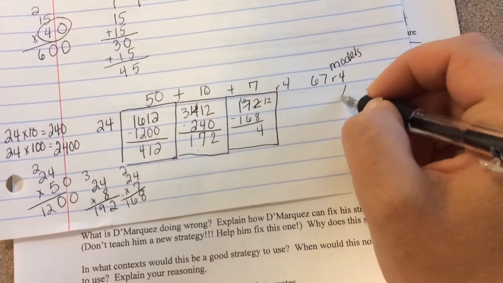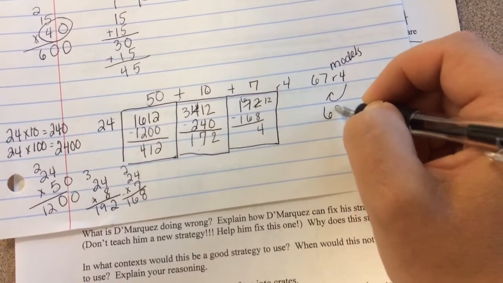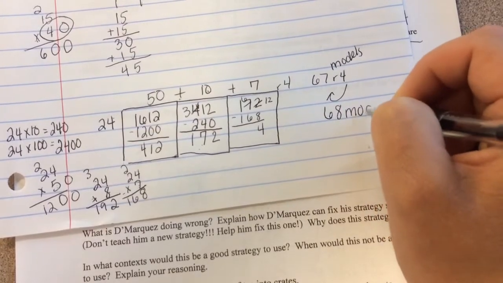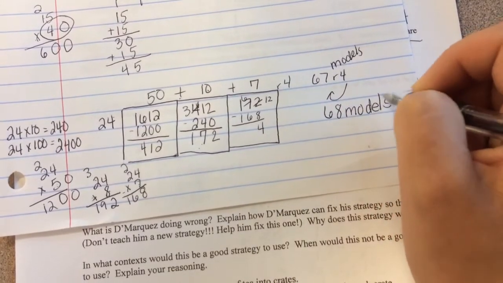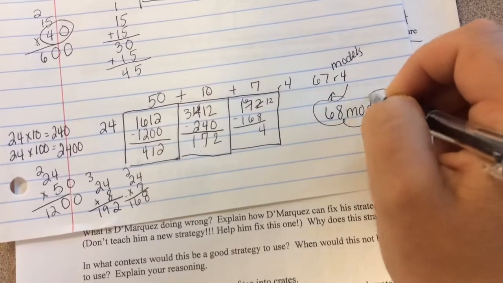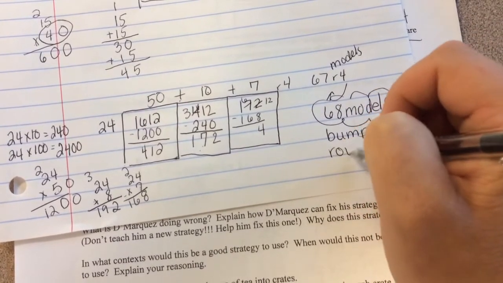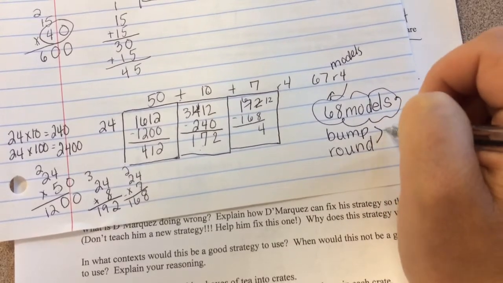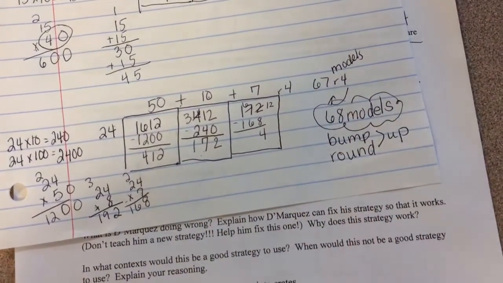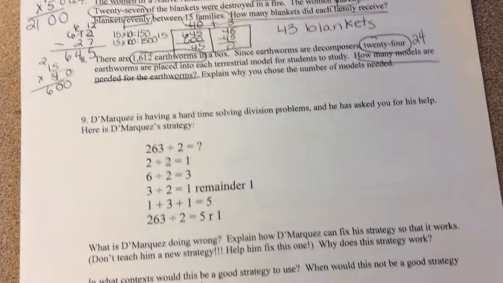so I definitely don't want earthworms hanging out around my room. So I think I'm going to have to go to 68 models so that I have spaces for the extras to be. So I had to bump it up, or round up. Round is probably a more mathematical word here that I should use. All right, so let's look at 9.